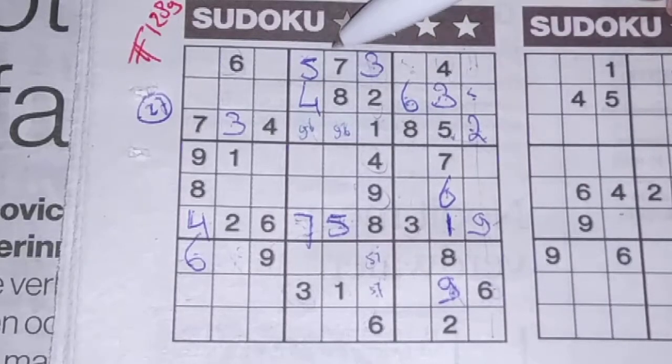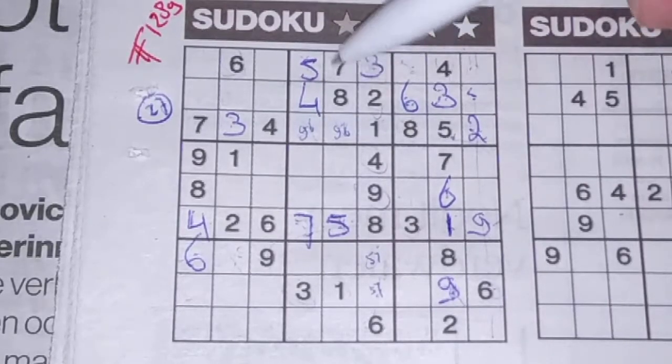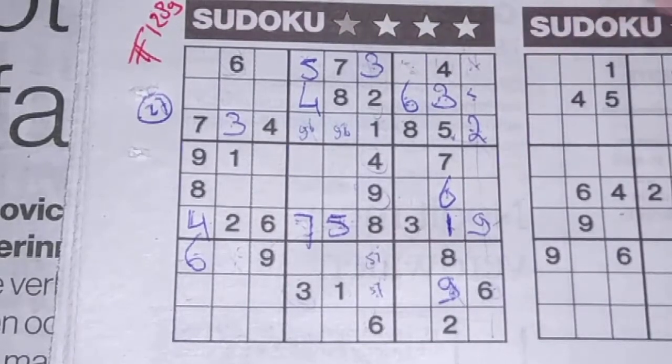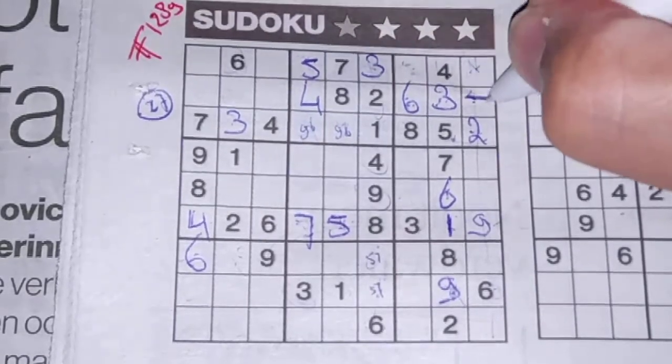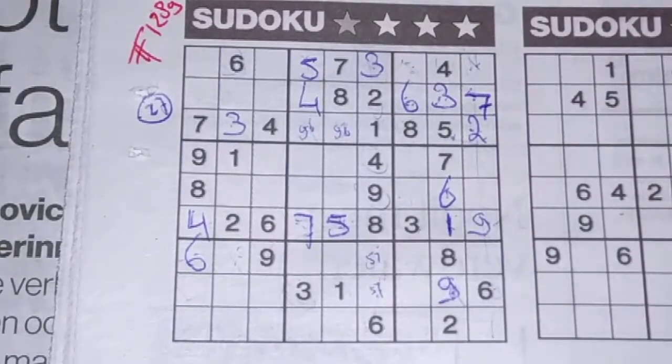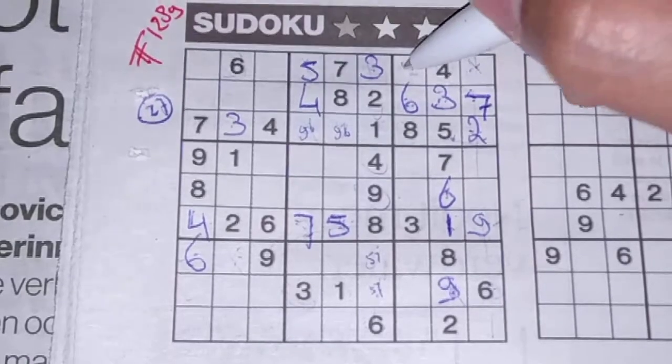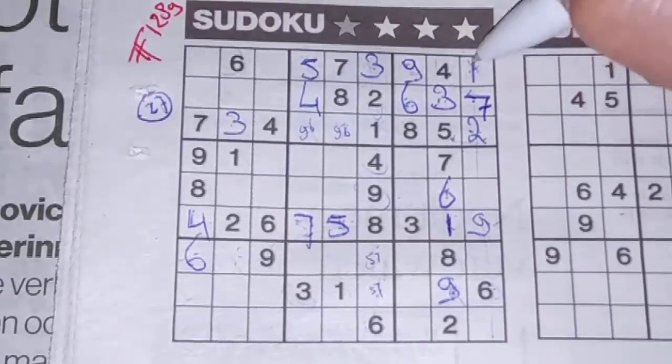The 7 is the missing number. 7 in this row, so no 7 in these 2 boxes. 1 box left for the 7 should be there. These 2 boxes are left for the numbers 1 and 9. Oh yeah, we have a 9 here, so no 9 there. 9 should be here, and 1 goes there.